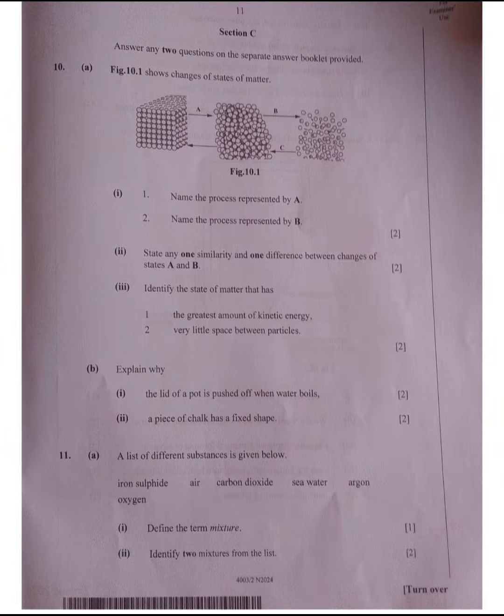So first of all, it is very important to be able to label these types of states. We are having three states. A is the solid, B is the liquid, and C is the gas, right? And then we need to name the process that is represented by A. So A, we are having a change from solid to liquid, and it is known as melting.